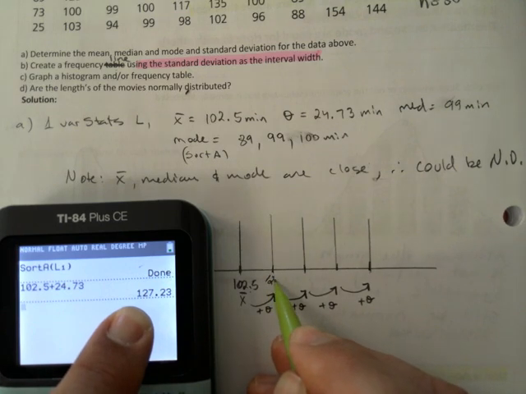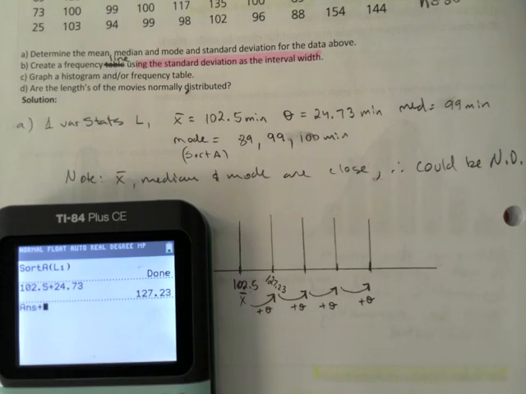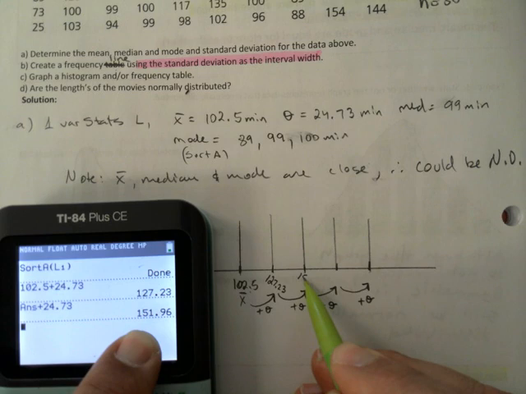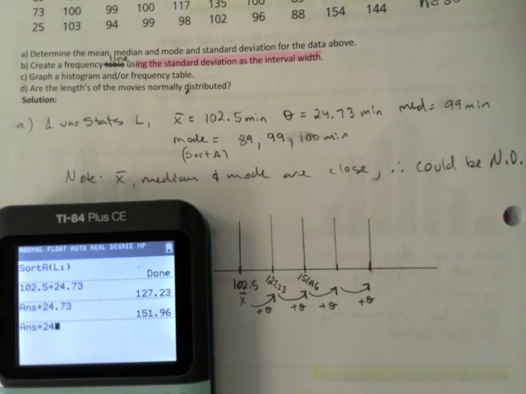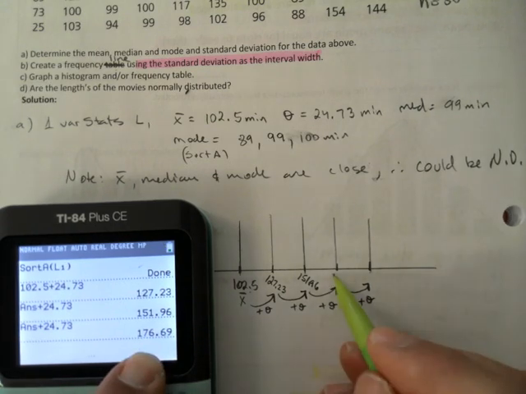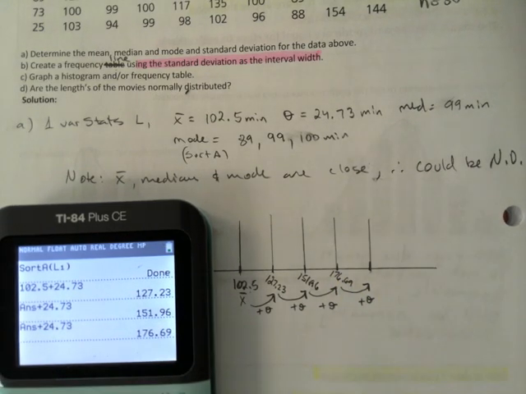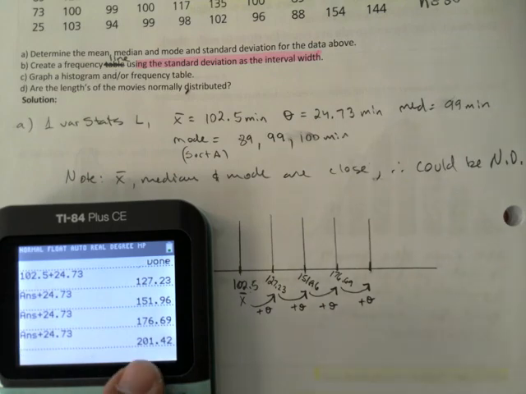I'm going to go 127.23. And you keep adding a standard deviation to this. The next one is 151.96. Another standard deviation. 176.69. One more. 201.42.